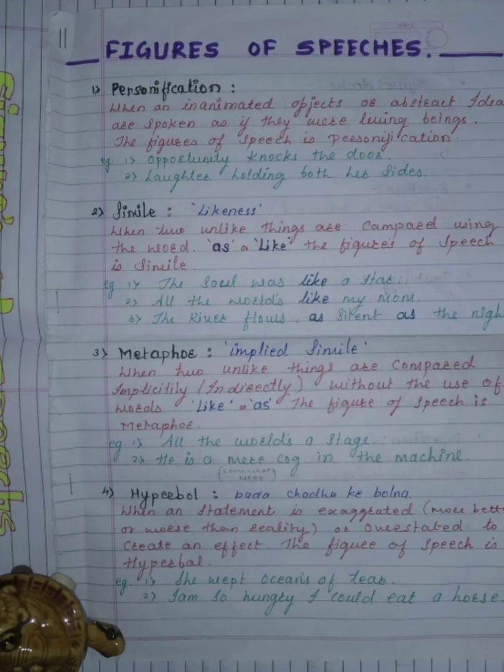So next is the simile. When two unlike things are compared using the word as or like, the figure of speech is simile. For example, the river flows as silent as the night. The soul was like a star. And this is simile.